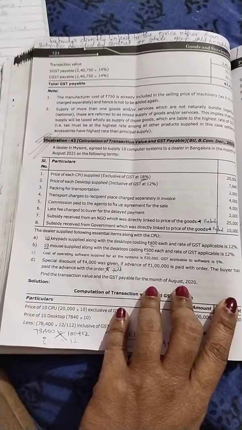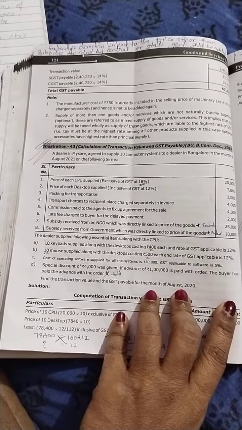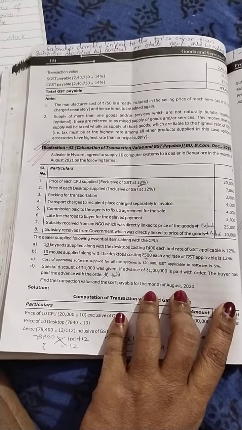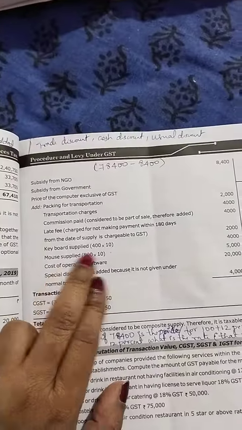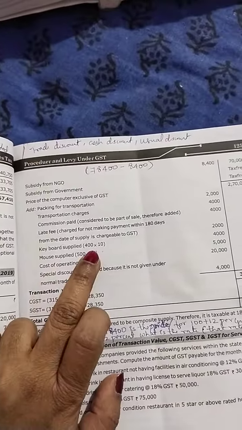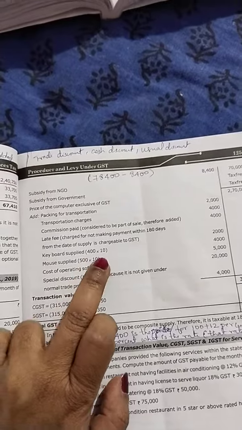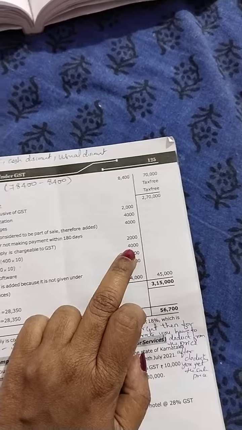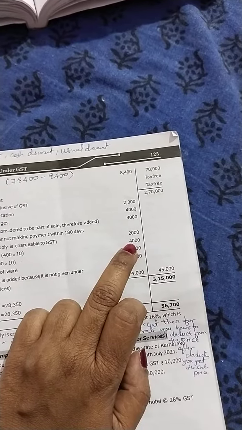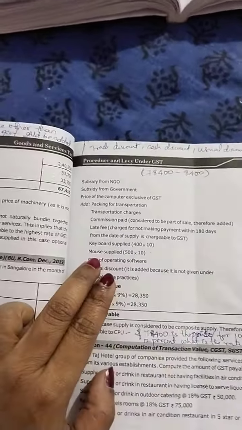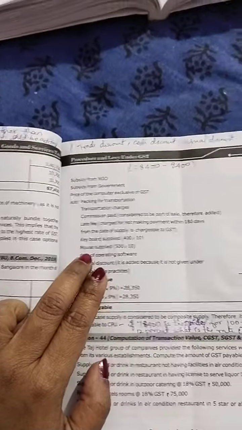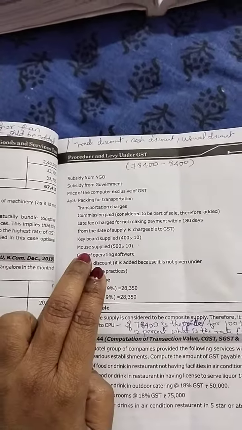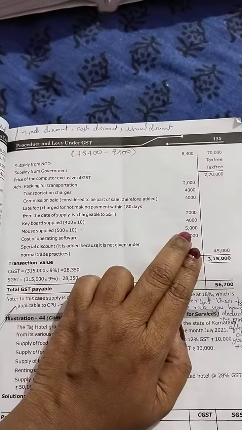For the keypad calculation, it will be 400 for each keyboard into 10 keypads, and that is going to be 4,000. Next, with regard to the mouse, 10 mouses were supplied and each costs 500, so it's going to be 5,000.